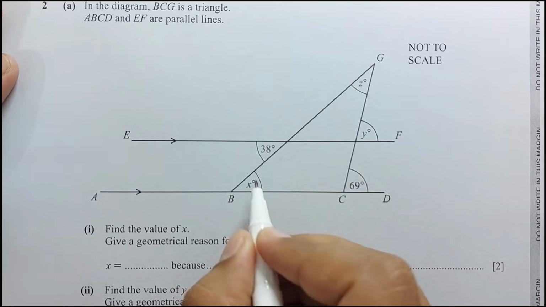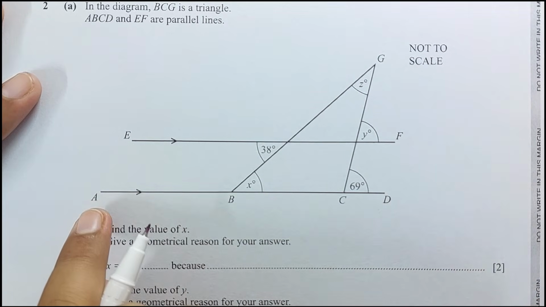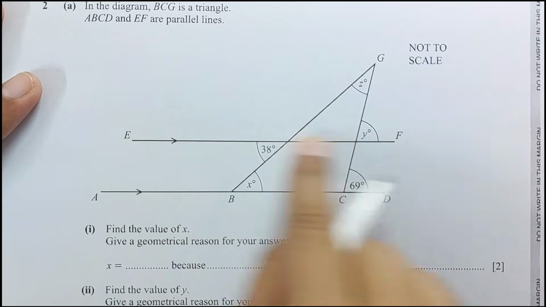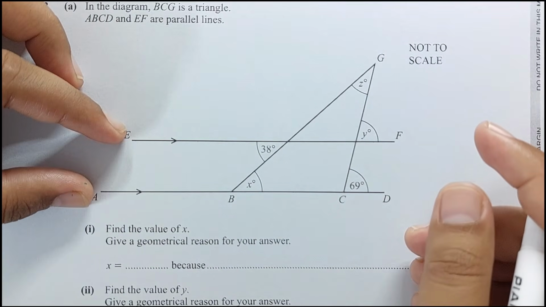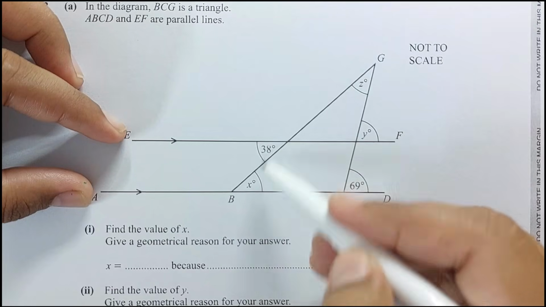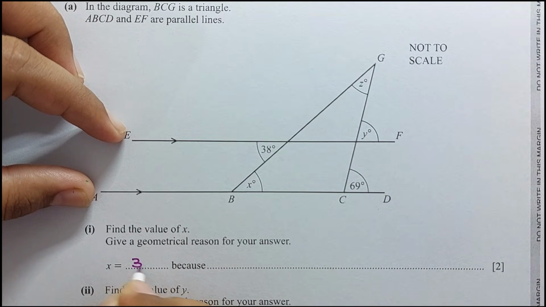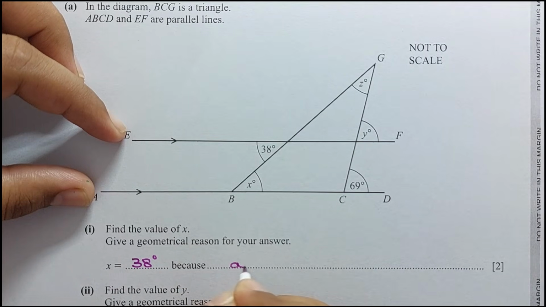The value of x is over here. As we know, when two lines are parallel and they intersect with one line, these two angles are equal. They are alternate angles. Angle x is 38 degrees because of alternate angles.